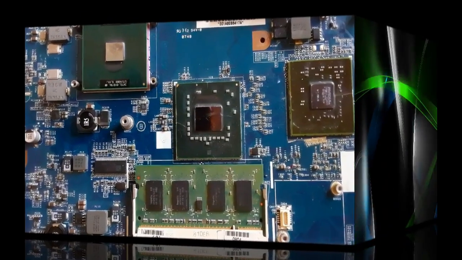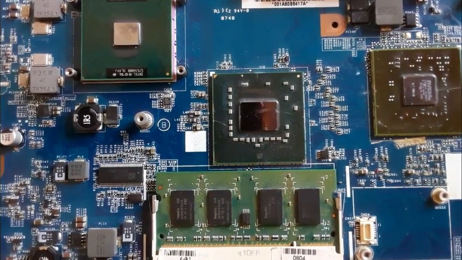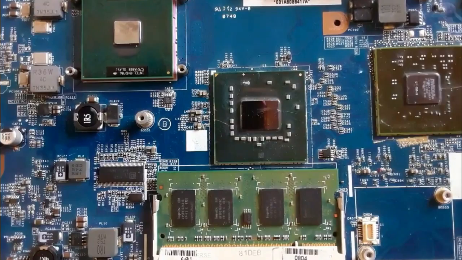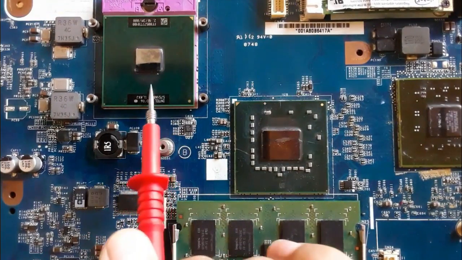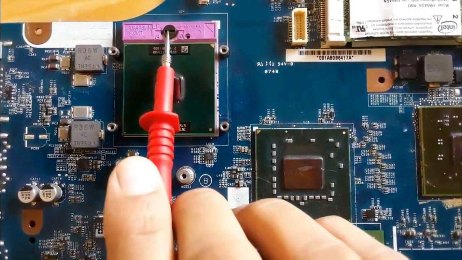Hi, I'm going to teach you the laptop motherboard parts and components. So we're going to see many motherboards in order to go deeper into understanding the laptop motherboard parts and components. So the first part is the processor, as you can see.